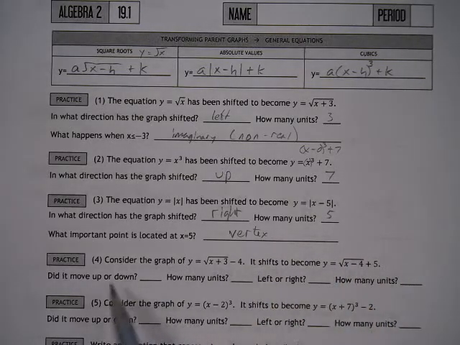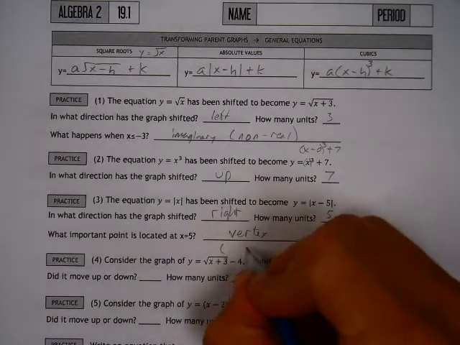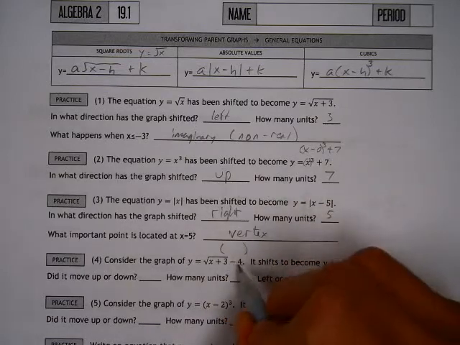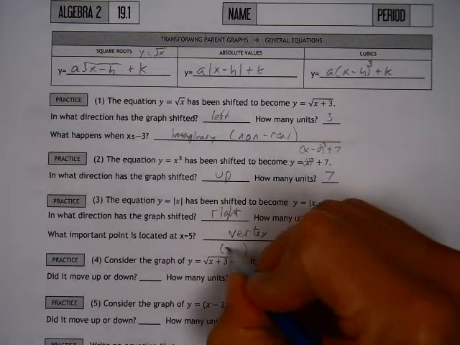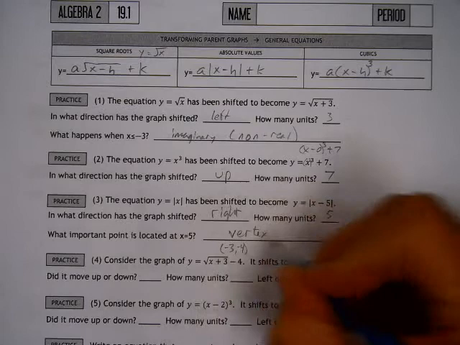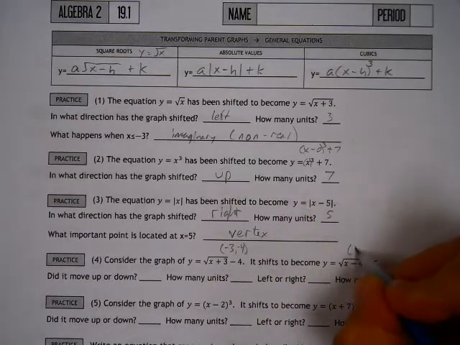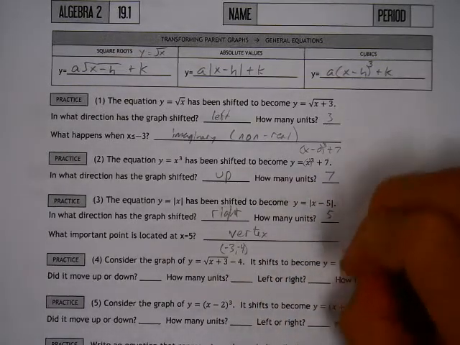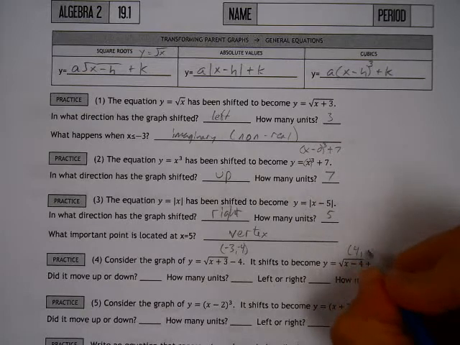So different things. When you look from here to here, when it talks about moving up, down, left, and right, I think it's just much easier to identify the vertex, or identify the locator point basically. This is going to be negative 3, negative 4, and it shifted to become what? 4 comma 5.